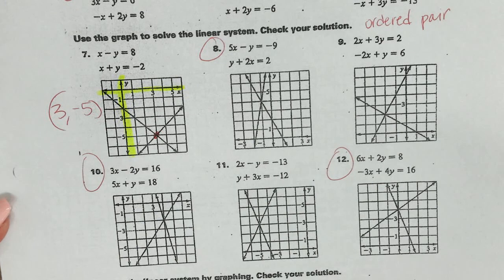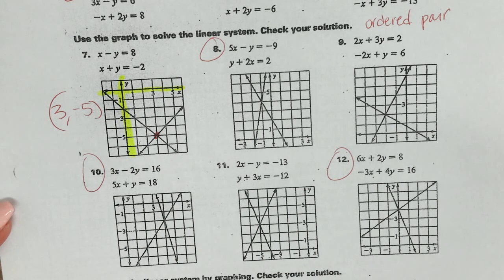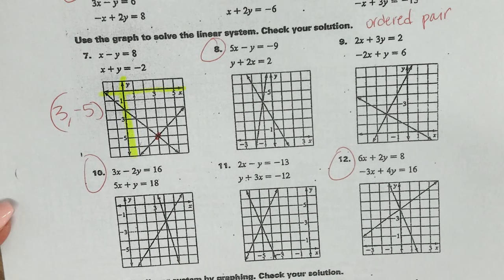Can we do Oscar extra credit? Not on this one. I think for the word problem, yes.